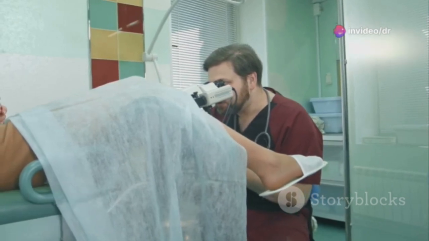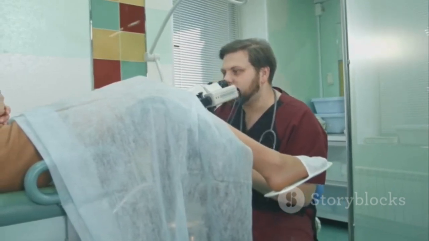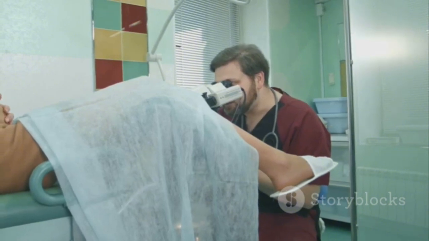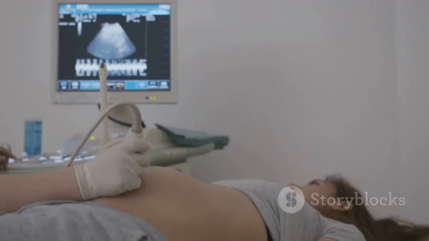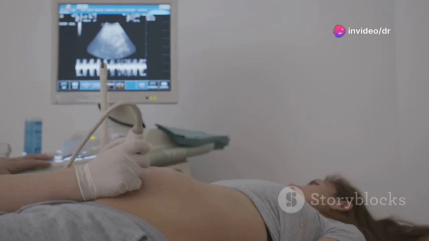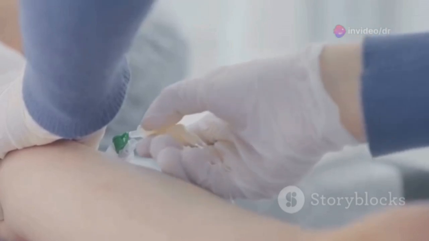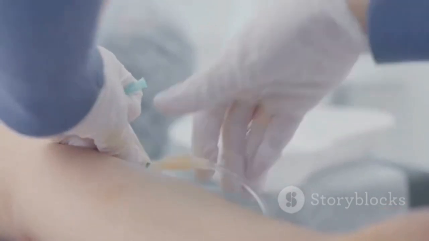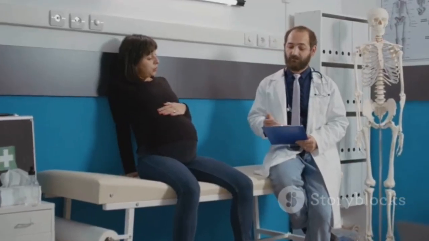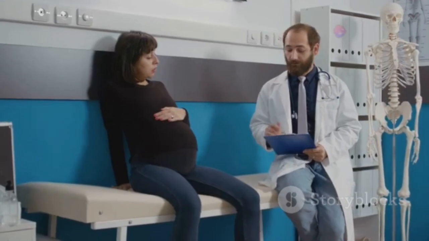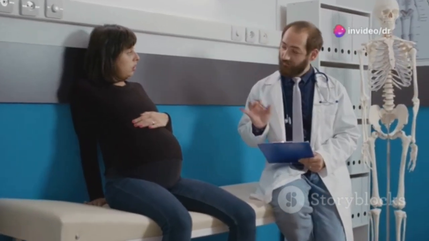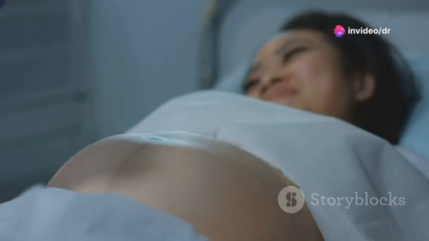Diagnosing an ectopic pregnancy involves several steps. Pelvic exam to check for tenderness, mass, or other signs in the abdomen. Transvaginal ultrasound. This is the most definitive test as it allows the doctor to visualize the uterus, fallopian tubes, and surrounding structures. Blood tests, serial measurements of the hormone HCG. In a normal pregnancy, HCG levels rise steadily, but in an ectopic pregnancy, the rise may be slower or plateau.